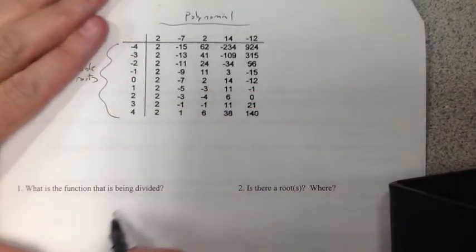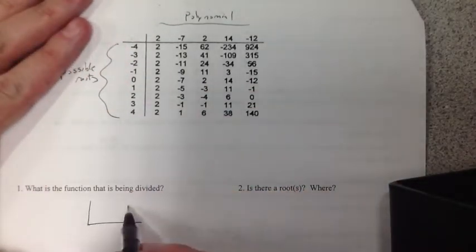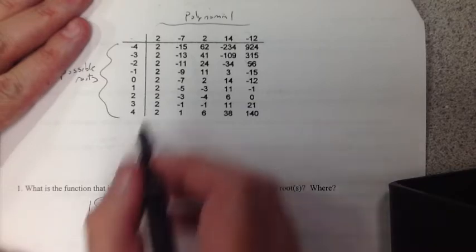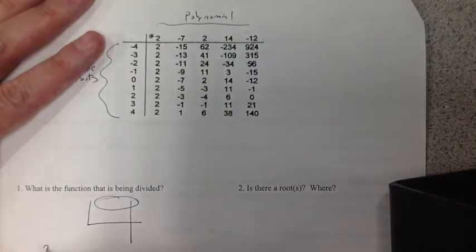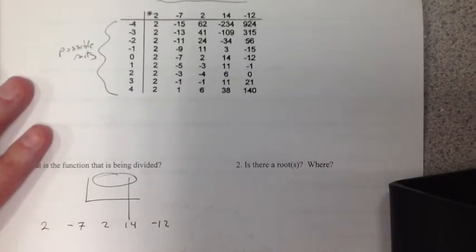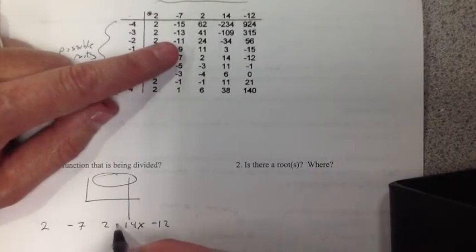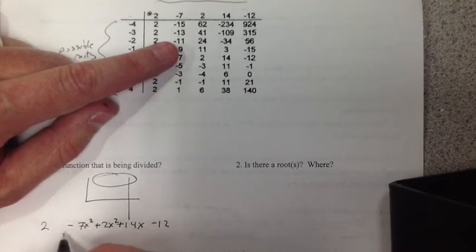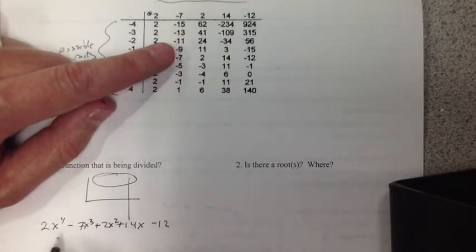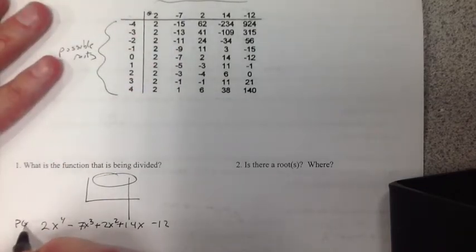Well, if we remember anything from our synthetic division, the part that we're dividing is the top part. That's the polynomial. Don't make that negative. So I write it out: 2, negative 7, 2, 14, negative 12. And I'm going to put the x's. We start off with x to the 0. I go backwards: x to the first, put a plus there, x squared, x cubed, and then here x to the 4th. Very easy to do. I start backwards, which makes it a little bit easier. And that's what our polynomial is equal to.